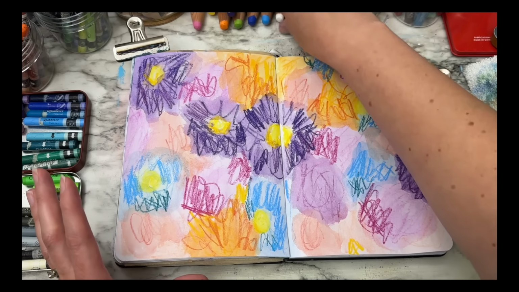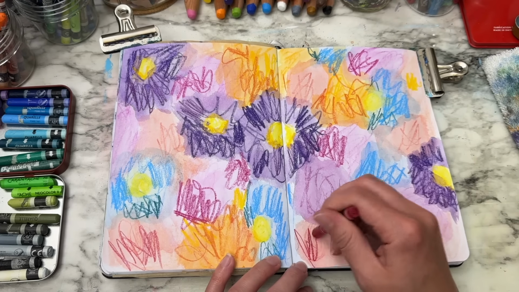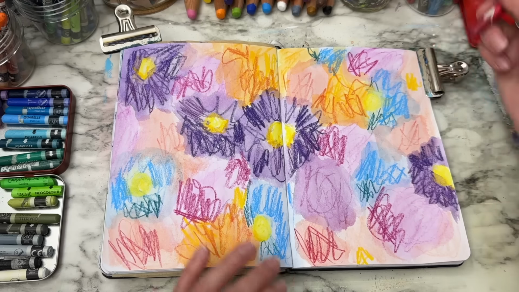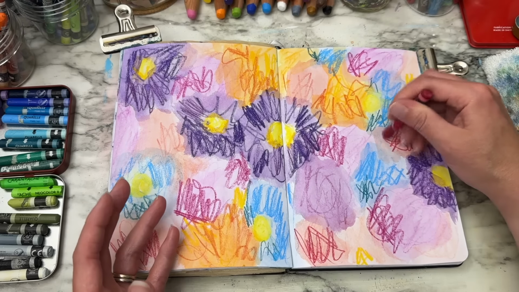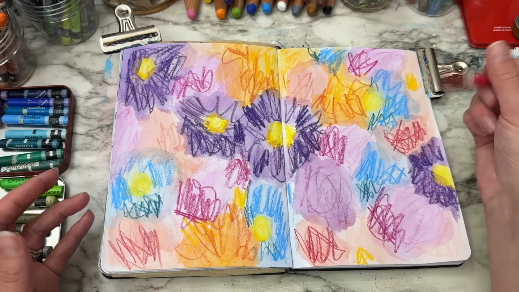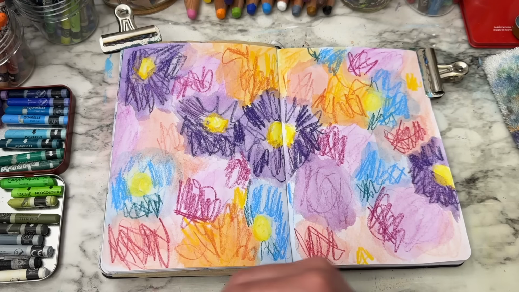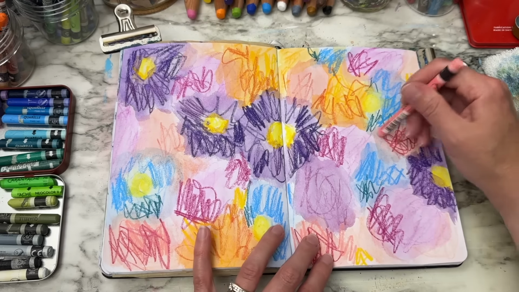Loving all these scribbles. These scribbles are looking good. Get some more red in here. I hate using red. I don't know why I hate using red. I feel like red doesn't go with anything. Maybe that's my problem. It overpowers and then you're just focused on it. Throw some pink in here with this red.